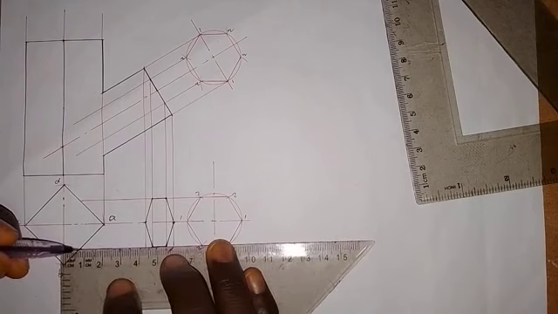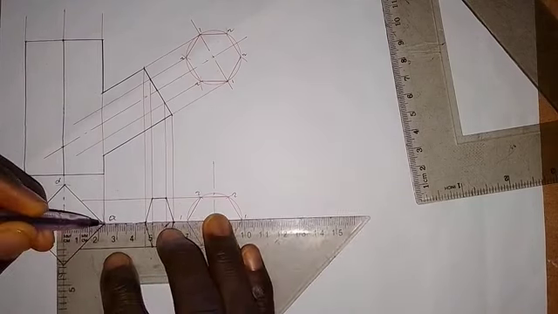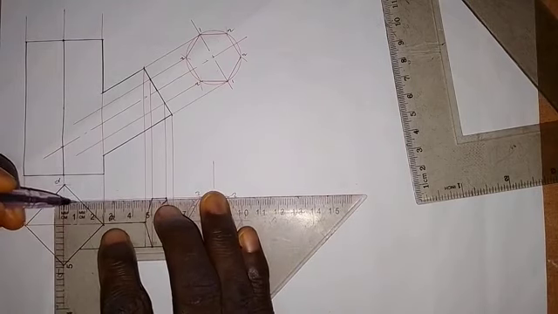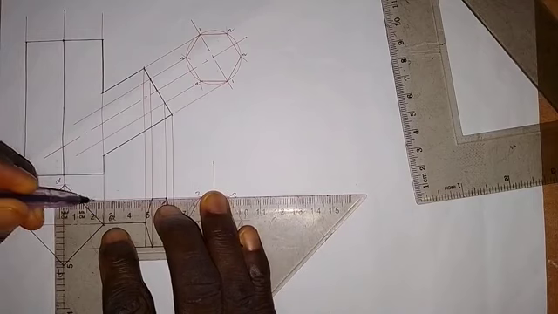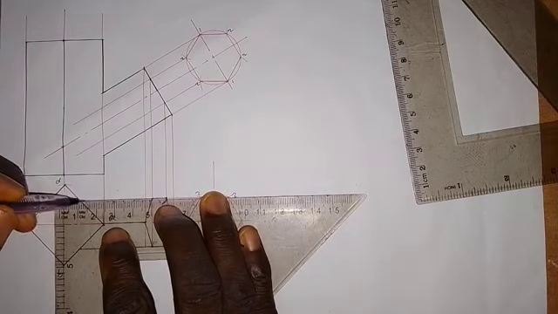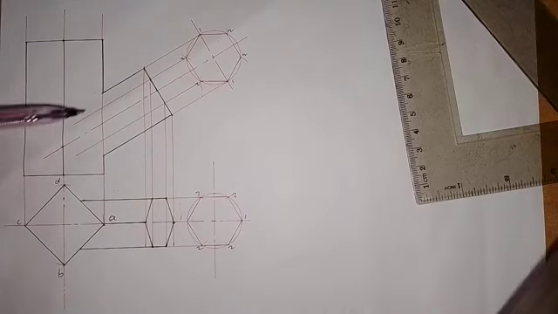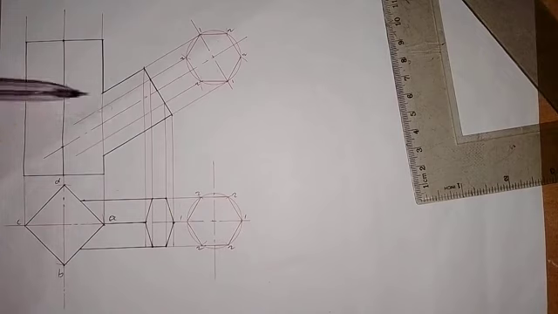So then we draw a line from here. Okay, so this also will be a thick line, and this also will be a thick line. So we have completed the plan right now. So now we need to draw the line of interpenetration in the front elevation, and that's what I want to do now, which is simple.